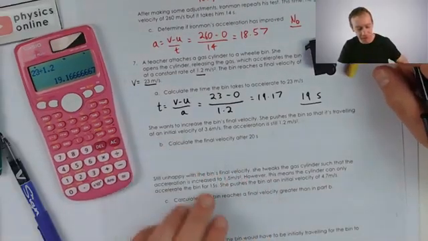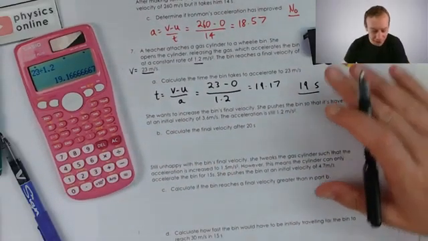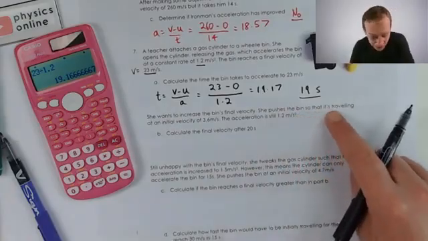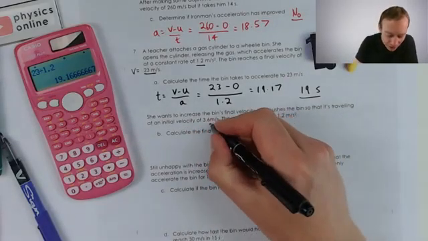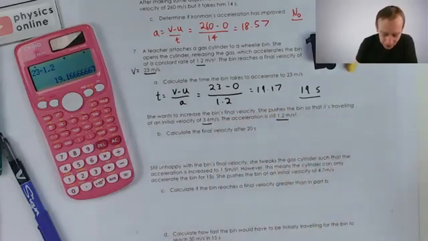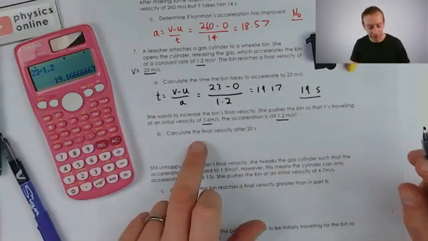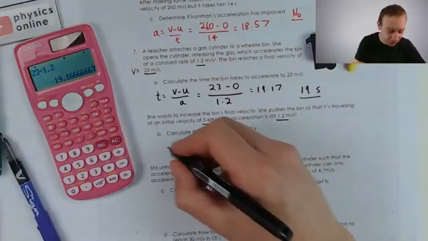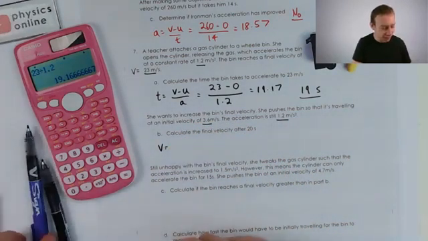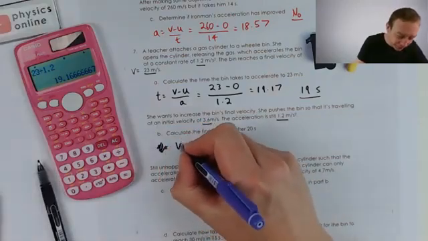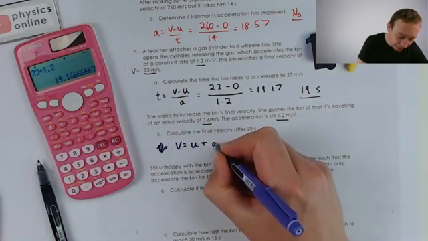So the teacher wants to increase the bin's final velocity. She pushes the bin so that it is travelling at an initial velocity of 3.6 meters per second, and then the acceleration is still 1.2. So we want to calculate the final velocity. So we can say that v is equal to u plus at.